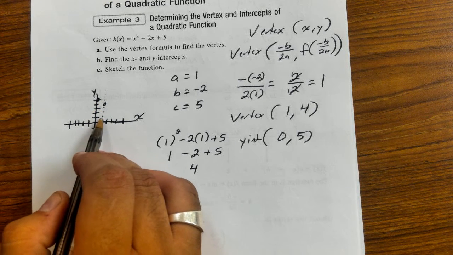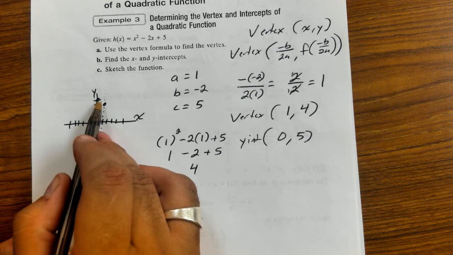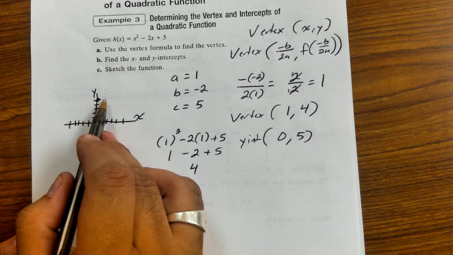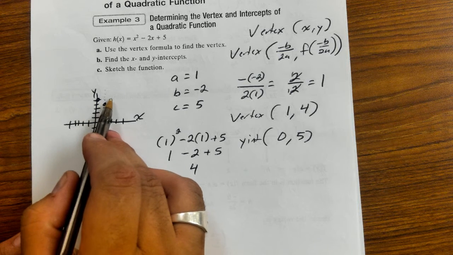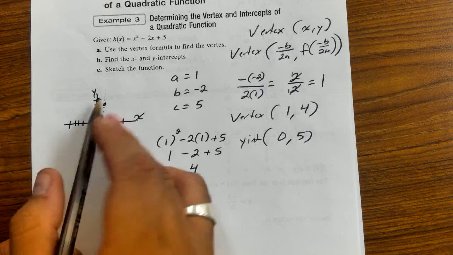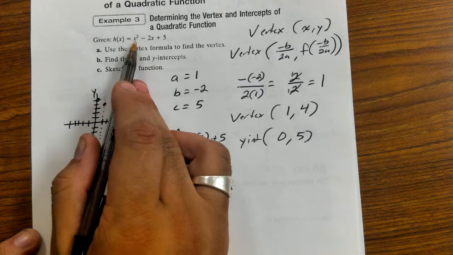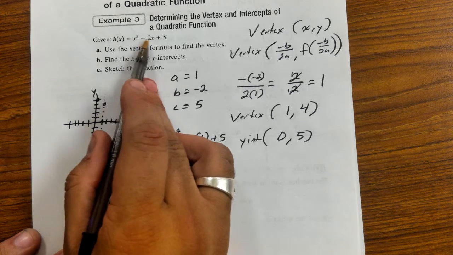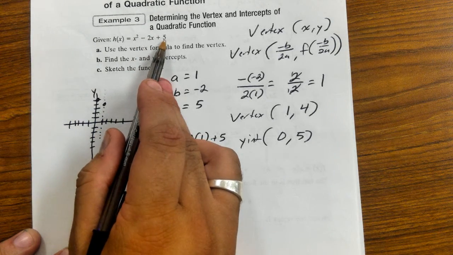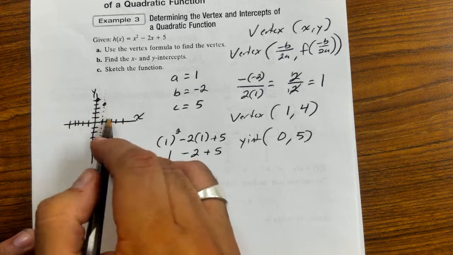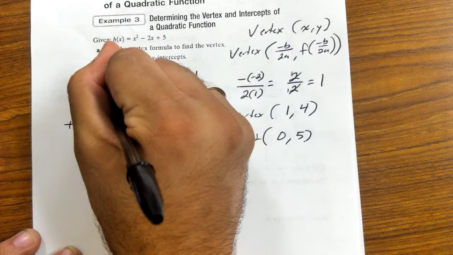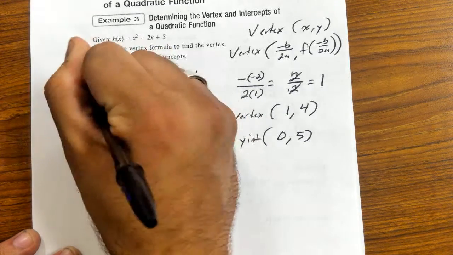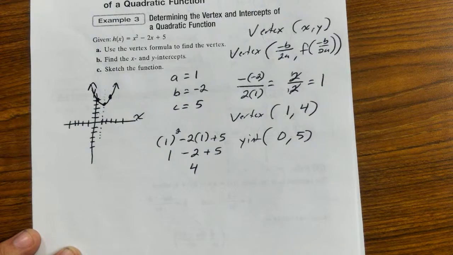So for example, if (0, 5) is 1 unit away from the axis of symmetry, that means I'm going to have 1 unit away to the right. That's going to be when x is 2, and we can easily substitute that in. 2 squared, that's 4. Minus 2 times 2, that's 4. 4 minus 4 is 0, and 0 plus 5 is 5. So (2, 5) would be that mirror image point right there. So that is pretty much how I am going to sketch this quadratic parabola.